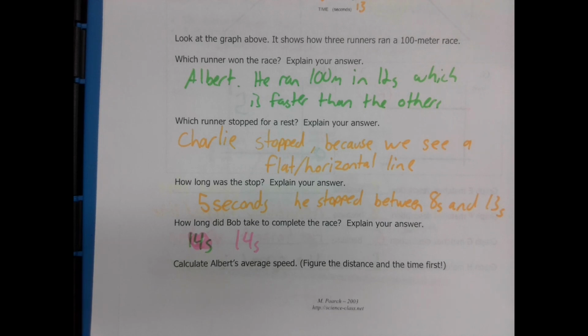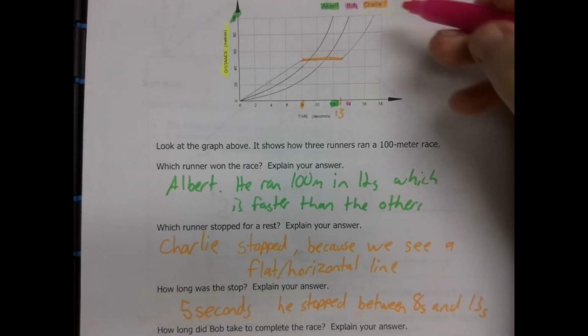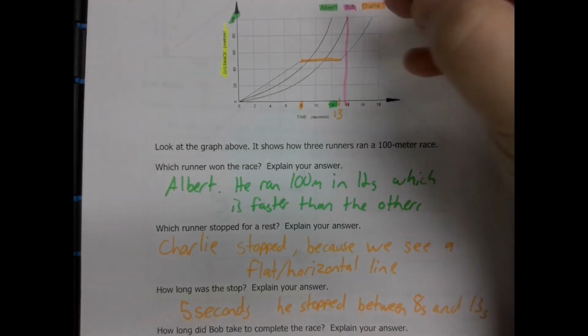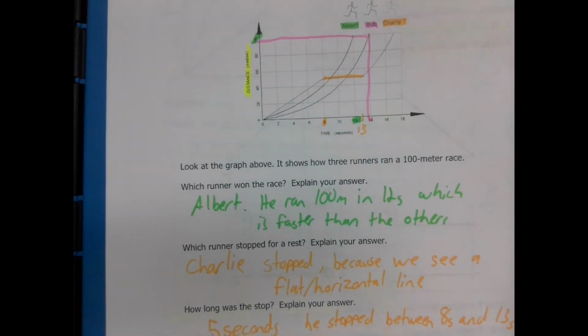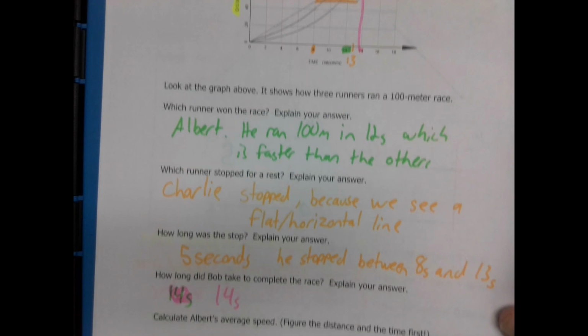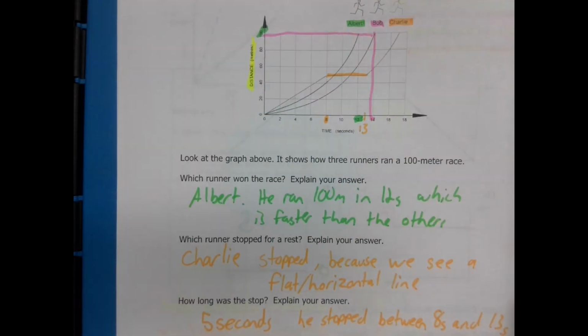It's the point at which he reached 100 meters. So we know this because it is the point at which he reached 100 meters. So he reached 100 meters at the 14-second mark.